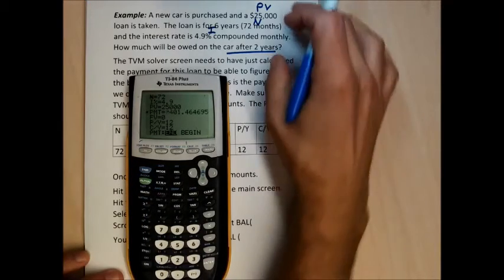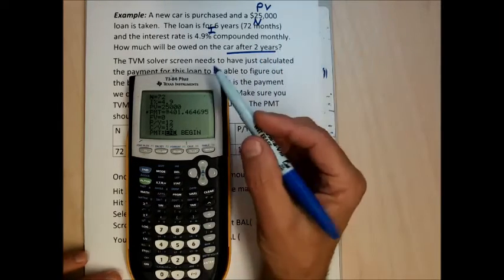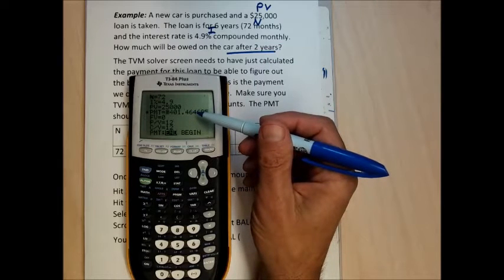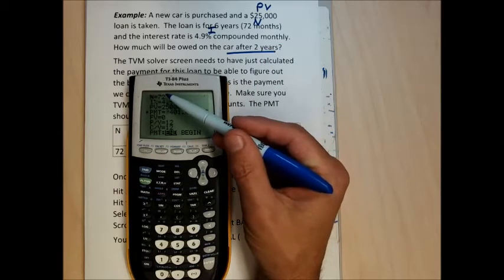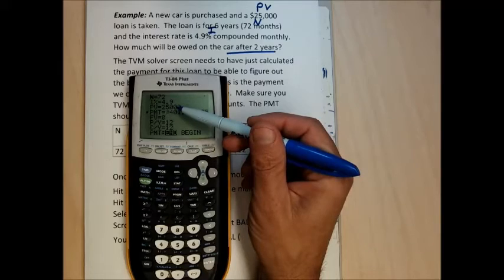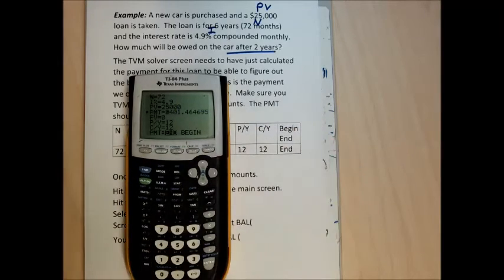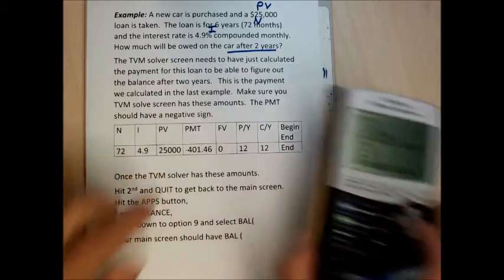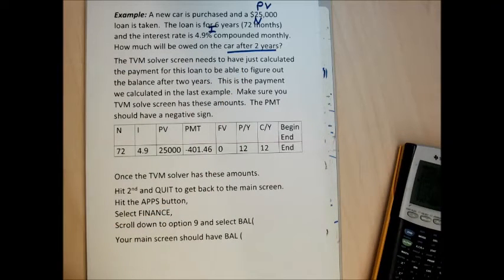So for this particular loan right here, the payment's $401.46. It's a 72-month loan. The initial balance is $25,000. I'm asked to find what's the balance after 2 years. This is actually pretty easy to do if I don't fall into any traps.